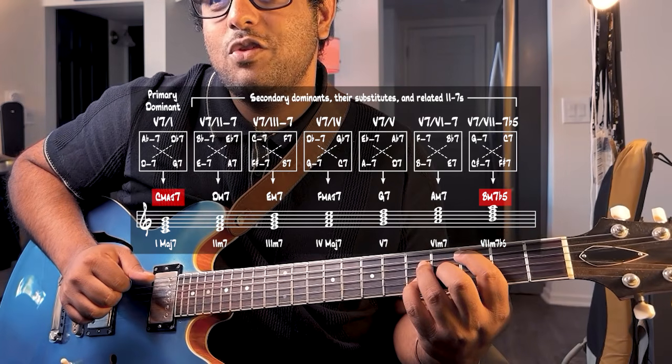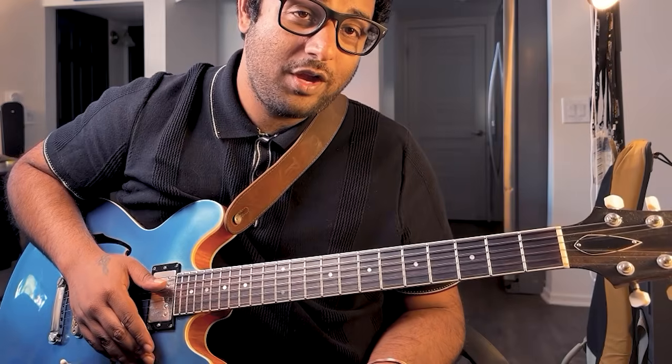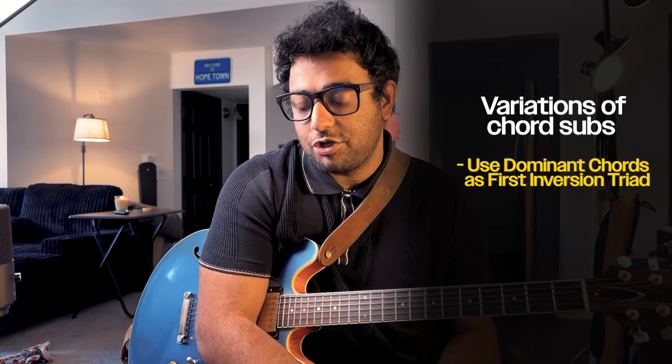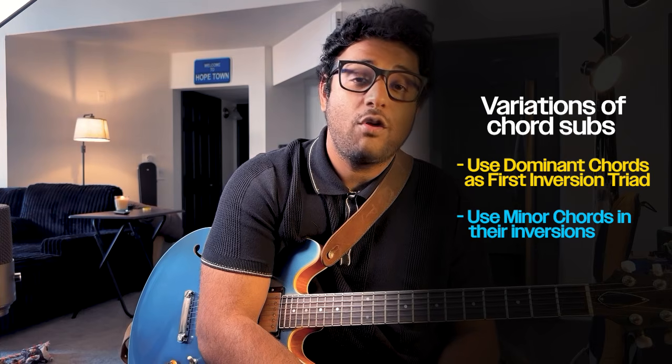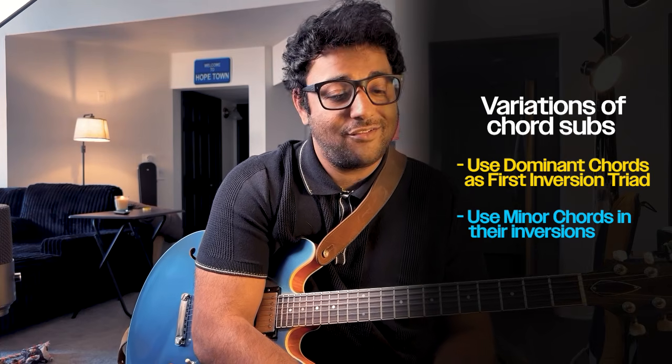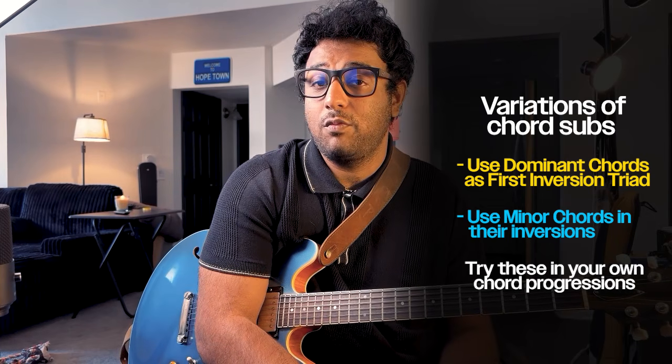Now already you have a lot of chords going on. Now you can use them in as many variations as you want. You can use the dominant chords in first inversion triads. You can use those minor chords in their inversions. So you can really have fun with this and come up with your own chord progressions.